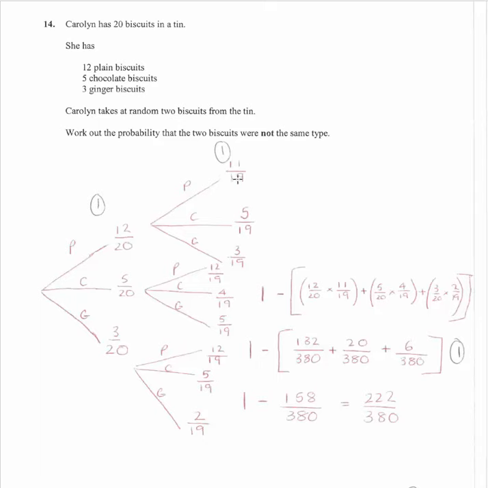Why is that? Well, here is the probability of getting a plain when you got plain on the first go. But here is the probability of getting plain when you got chocolate on the first go. So if the first biscuit was chocolate, there would be 19 left in the tin, but all 12 would still be in the tin of plain ones. Okay, so just by writing that out here, you picked yourself up 2 marks.